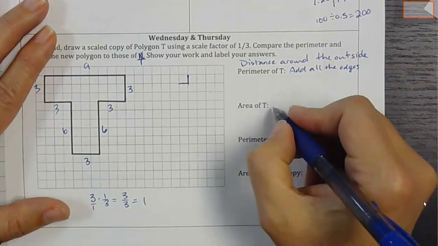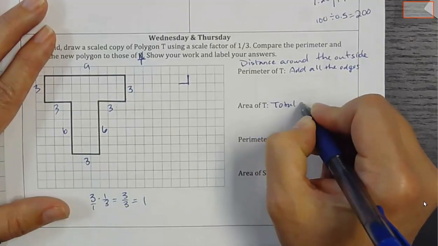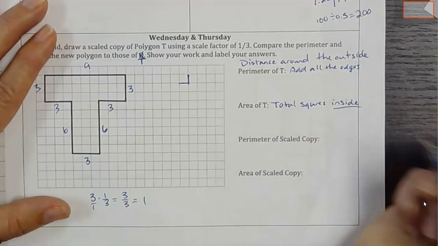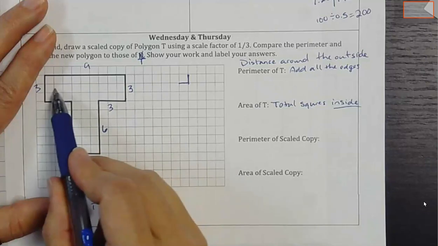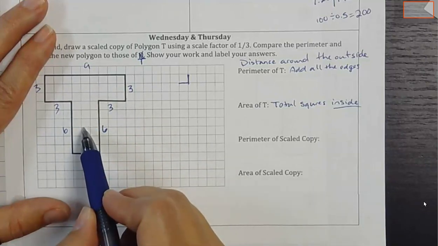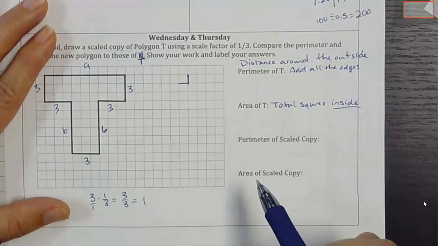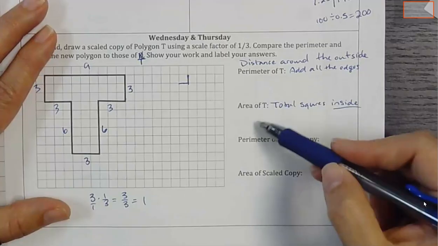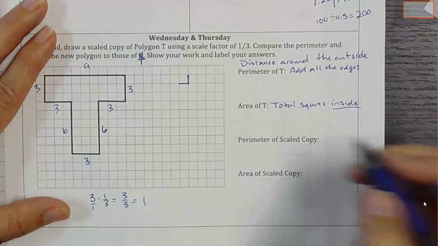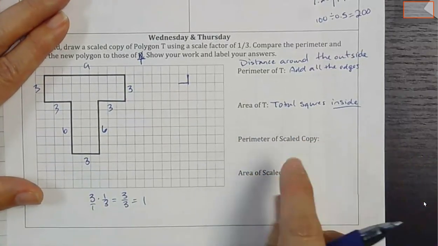For area, area is the total squares inside. So I need to know how many fill up the inside of this shape. You could cut it into 2 rectangles, find the area of each and add them up. You could count each of them, whatever you need to do to find the area of that. Okay? Show your work here. So if you counted, write down I counted. Or show me how you counted. If you found 2 rectangles, show me the area of the 2 rectangles.